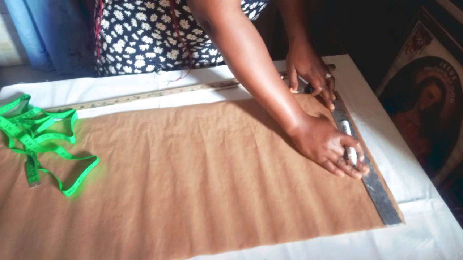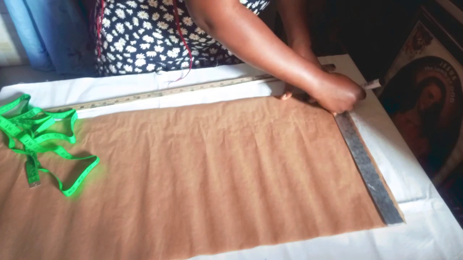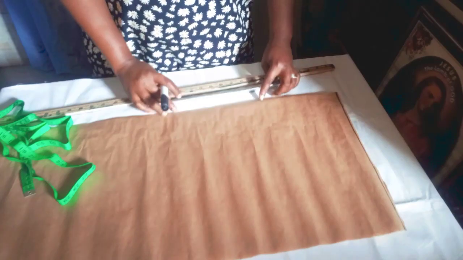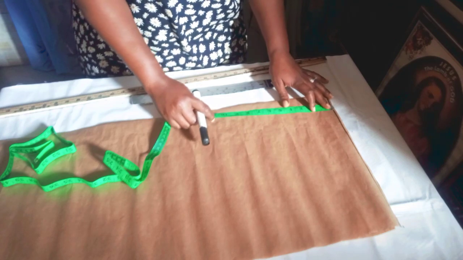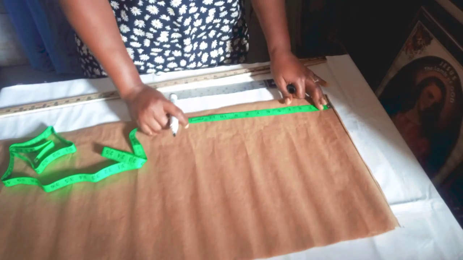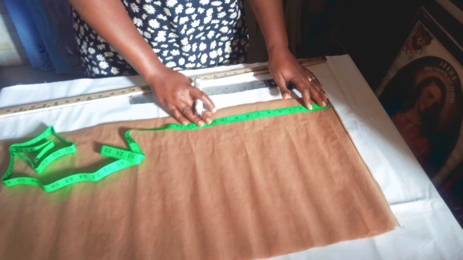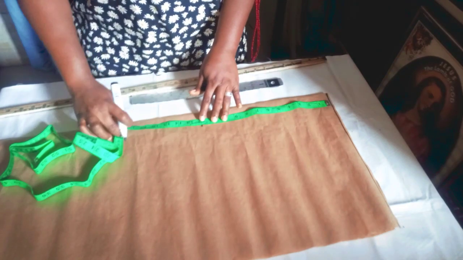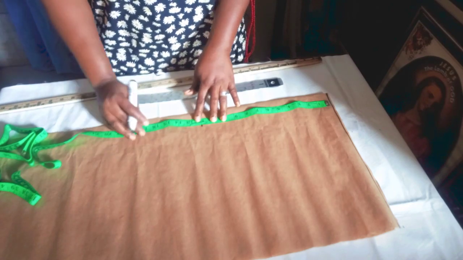So the first thing is to make a straight line here where our shoulder measurement will start from. All right, so the next thing is to take our shoulder to nipple measurement, and the shoulder to nipple measurement I'm working with is 12 inches. So from this line now, we'll take our shoulder to nipple measurement, which is 12 inches. So from here I'll mark my 12 inches. So from here I'll mark my half length, which is 17 inches.